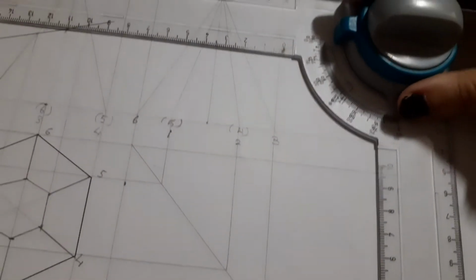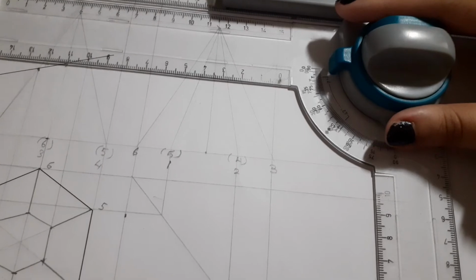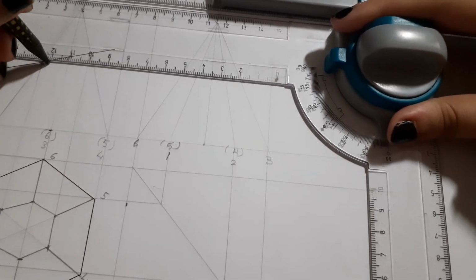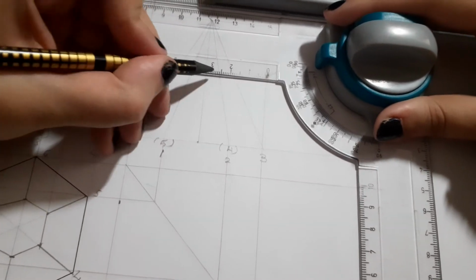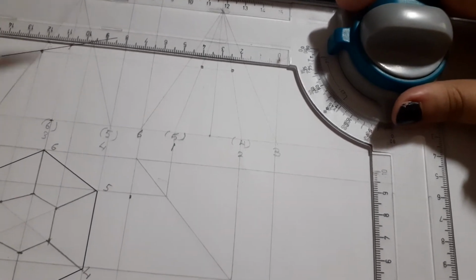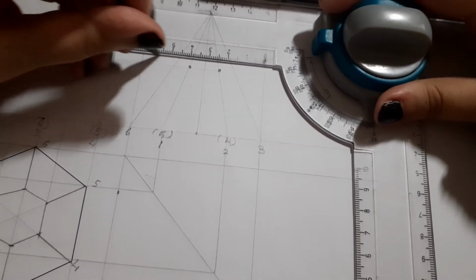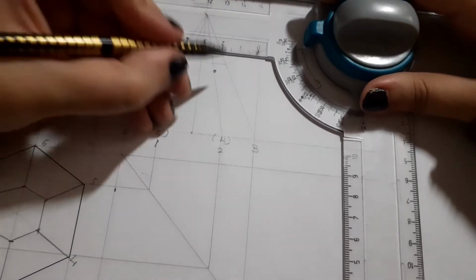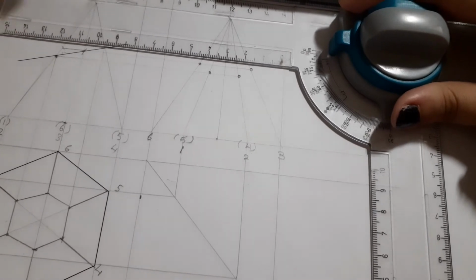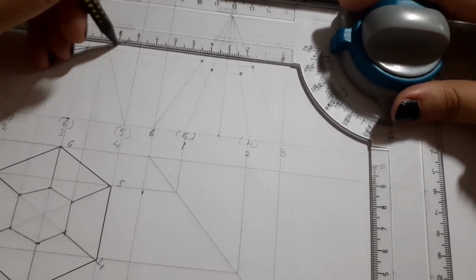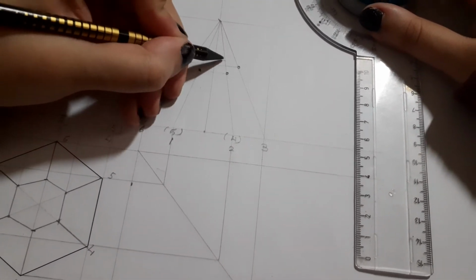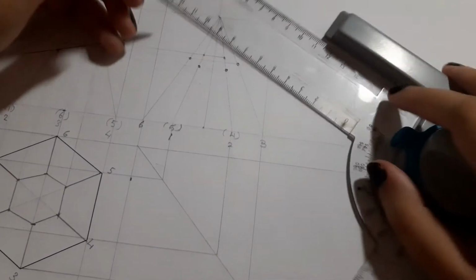So we take the points of truncation of 1 and 2 from here onto lines 1 and 2 of the end view. 1 and 2. We have 3 and 6. So 3 and 6. And we have 5 and 4. We have 5 and 4. And we just join those over here.